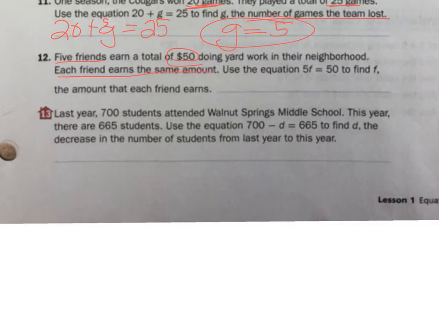Yay! So we're going to use the equation 5F equals 50. I've already kind of done that in my head mentally before I even got to what I was looking for. So I know that F equals 10. I'm going to plug it in there and check. 5 times 10, 50. Yay. So we got it. Okay?